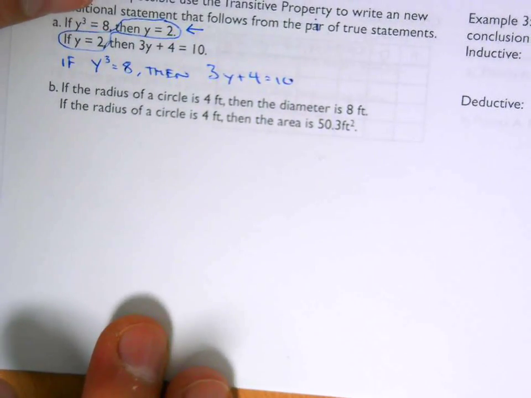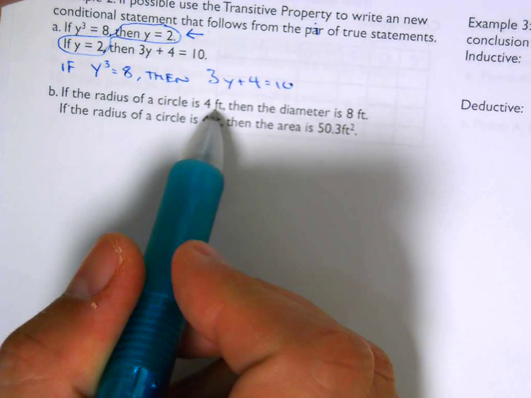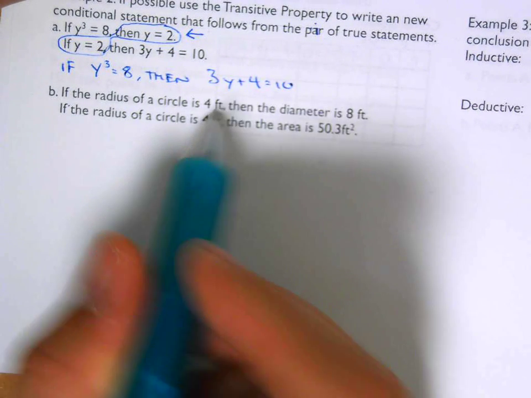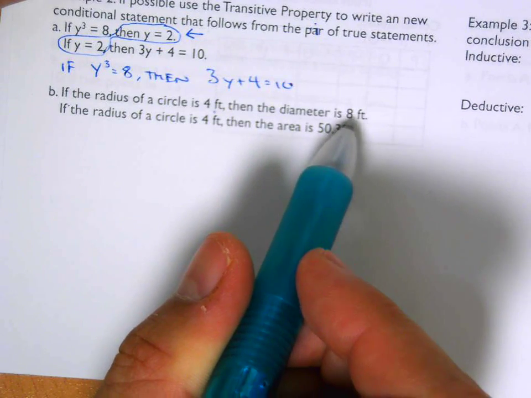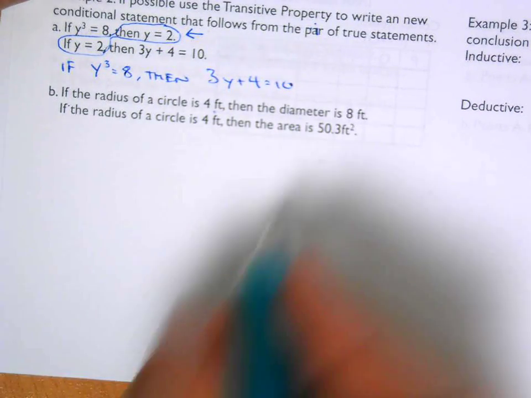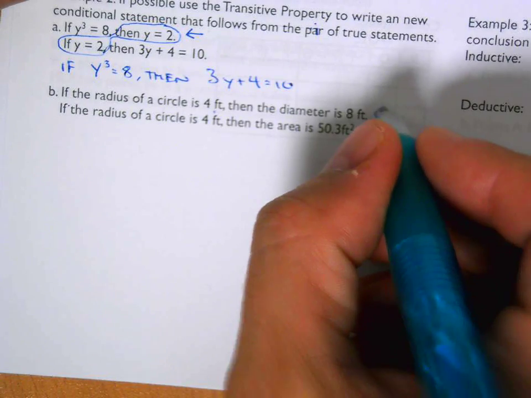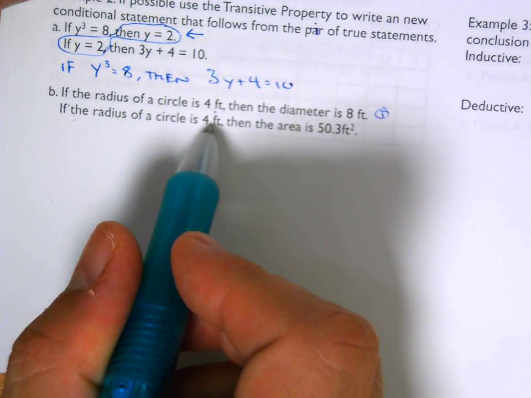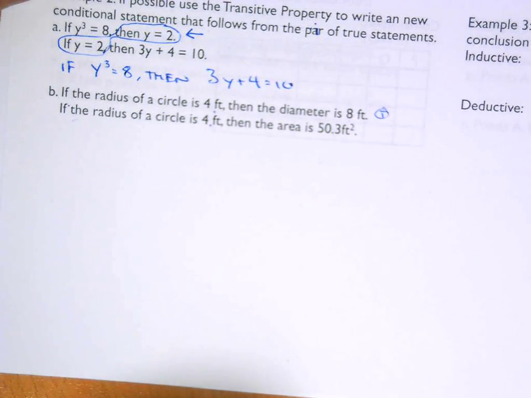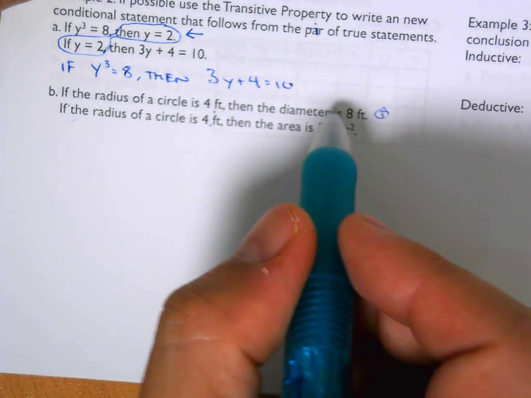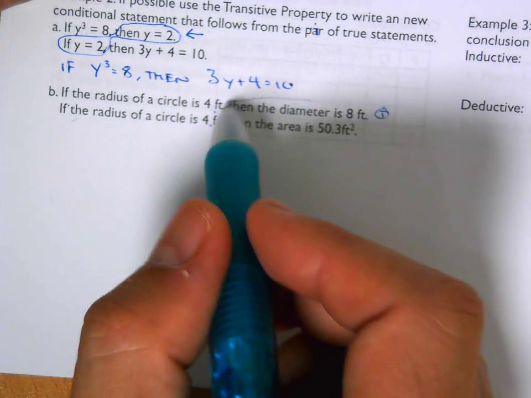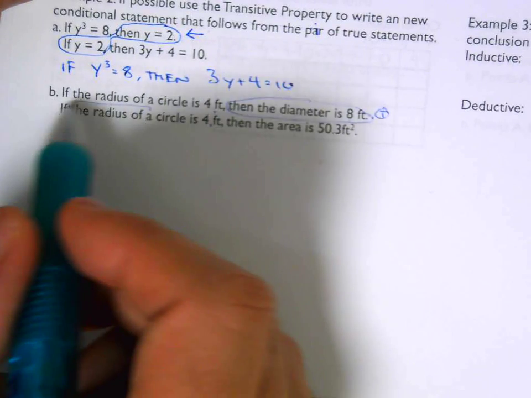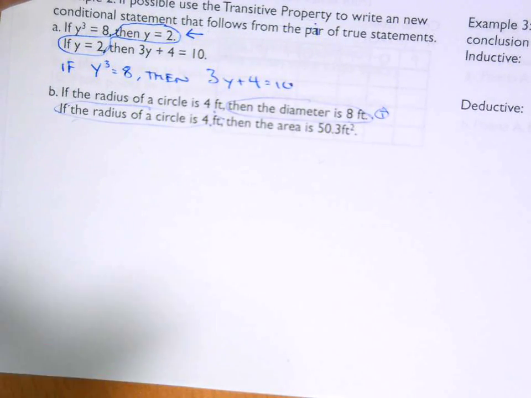Okay, for part B here, if the radius of a circle is 4, then the diameter is 8. We are assuming that this is true, which I believe it is. If the radius of a circle is 4, then the area is 50.3 feet squared. Now, if you're just blindly looking at this, you think, okay, well, these are not the same, and so I cannot use the transitive property.